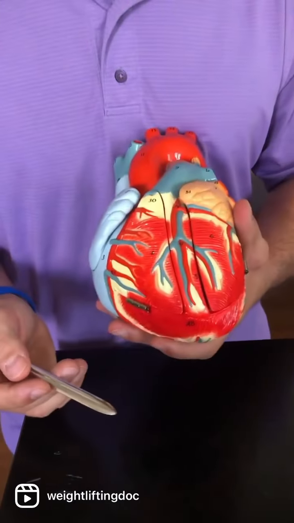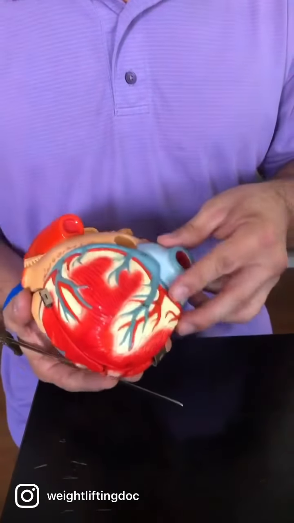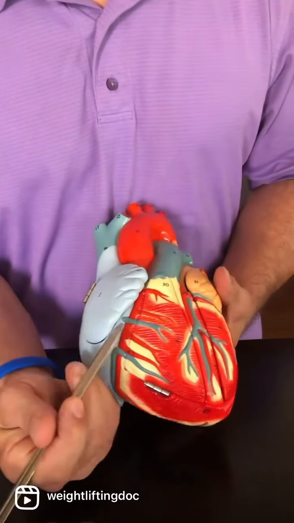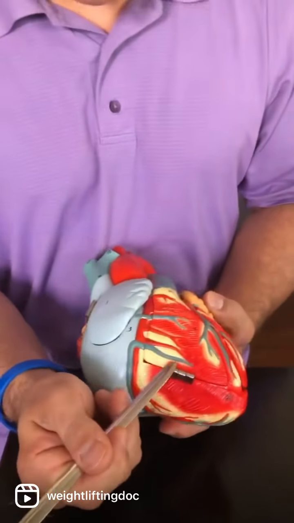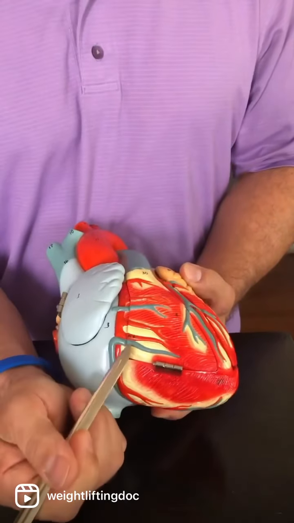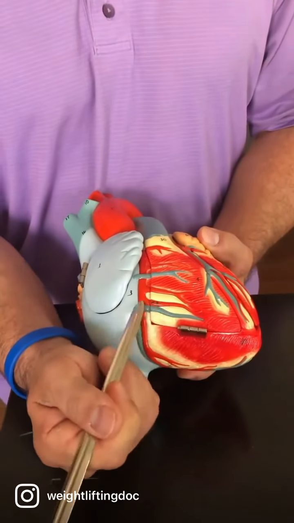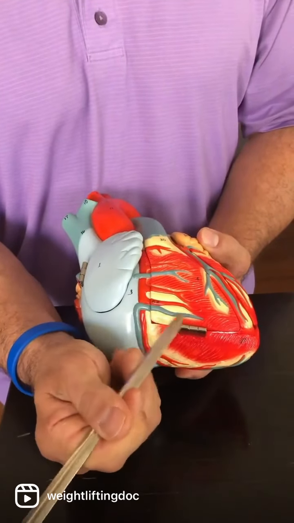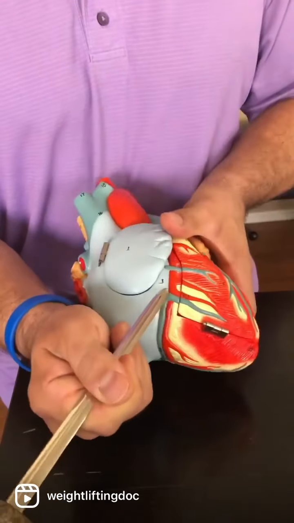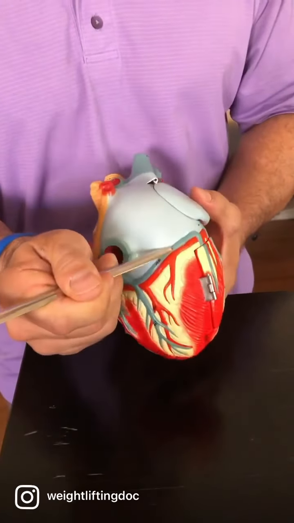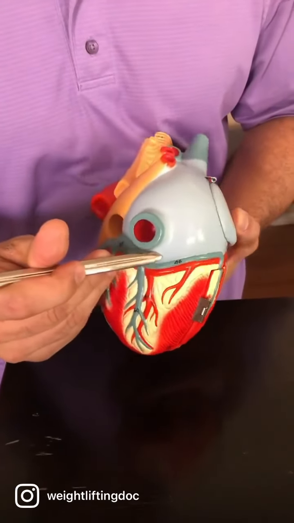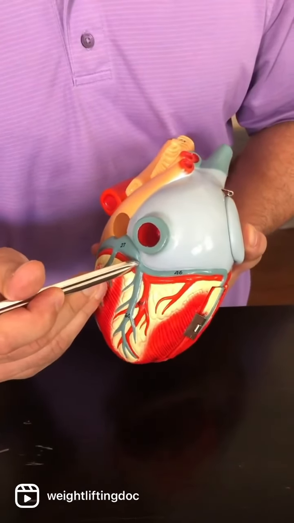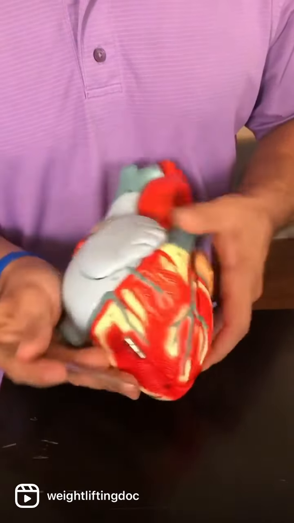And then let's go ahead and go to the other side. We'll go to this right side first. I'm going to start with this one because we can identify it by the fact that it runs with the marginal artery. This guy right here is called the small cardiac vein. Now it's not just this portion, it actually is this portion that wraps around, and there we go, we dump into the coronary sinus again. So that's the small cardiac vein.